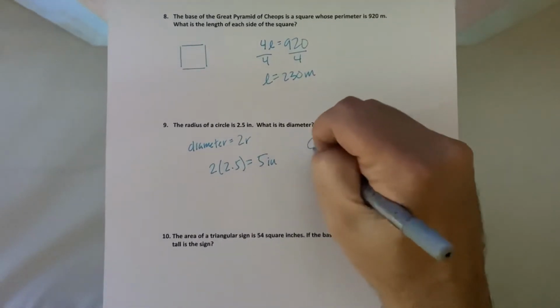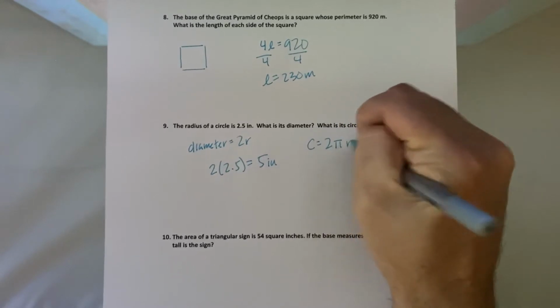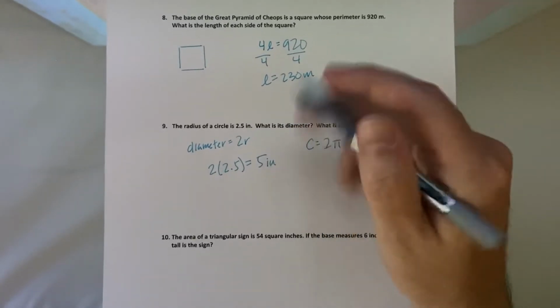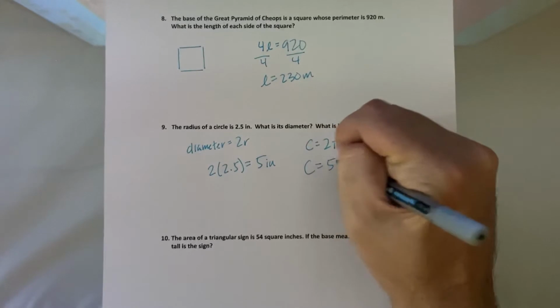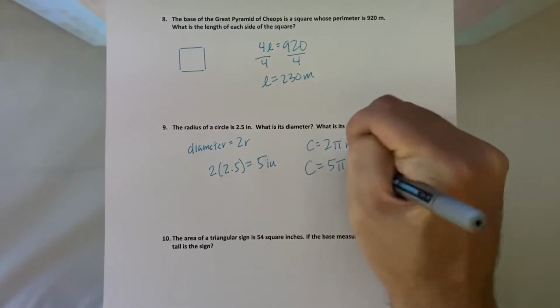The circumference is usually 2 pi r. So we already know what 2 times r is, 5. So the circumference is actually 5 pi inches.